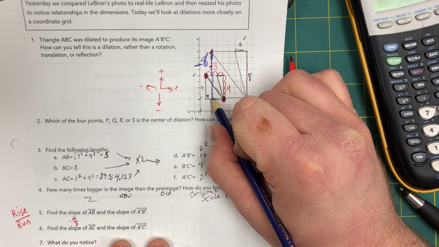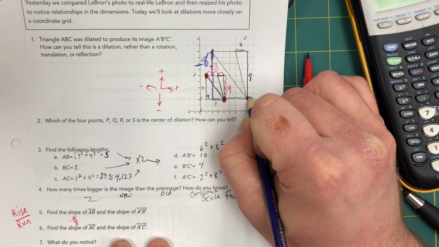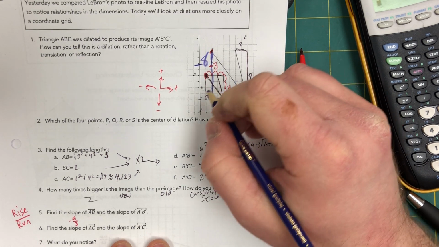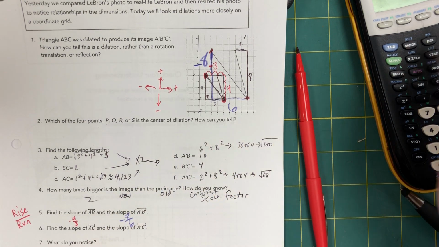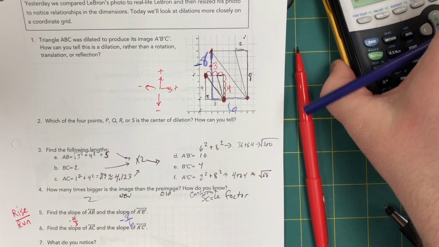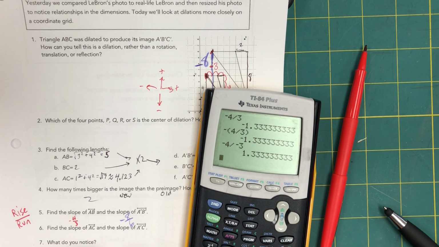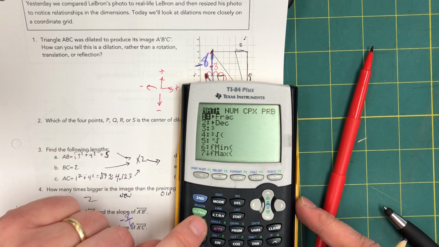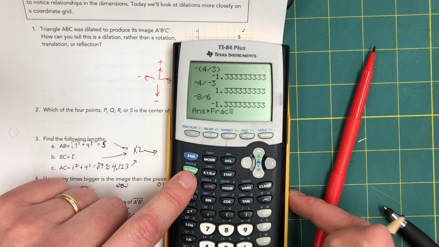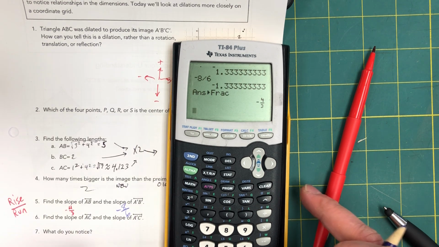And then from here, 1, 2, 3, 4, 5, 6. And that was positive. So negative 8 over 6, or negative 8/6. Those look like different numbers, but 8/6 simplifies. So just a reminder, anytime you have this, you can press the math button, and press enter a couple of times, and it'll simplify it.